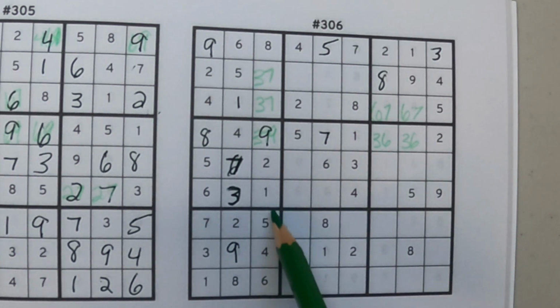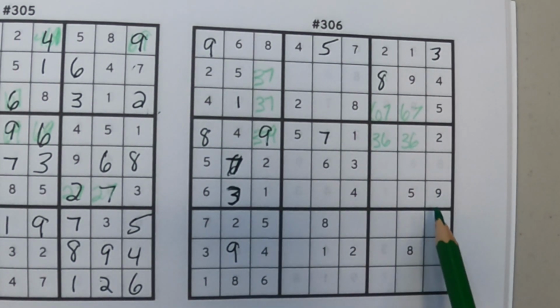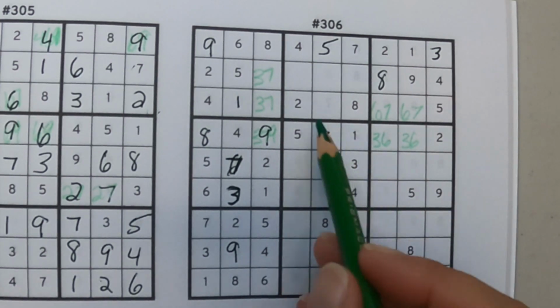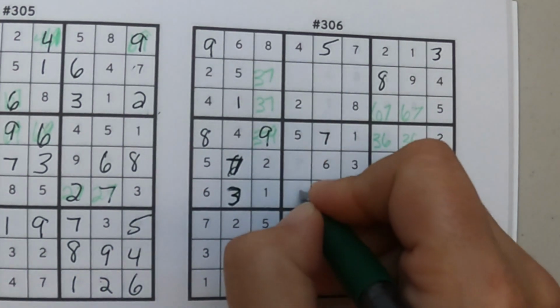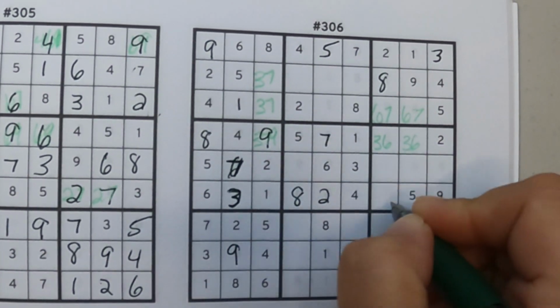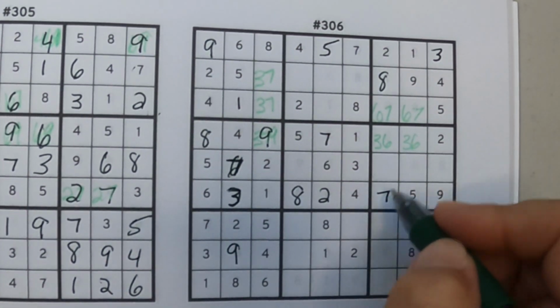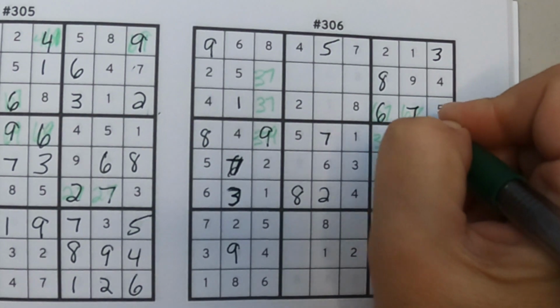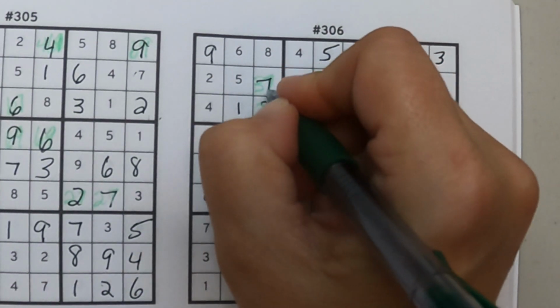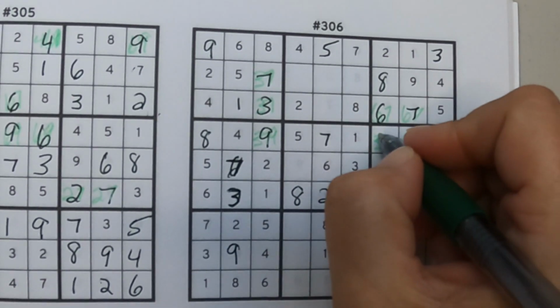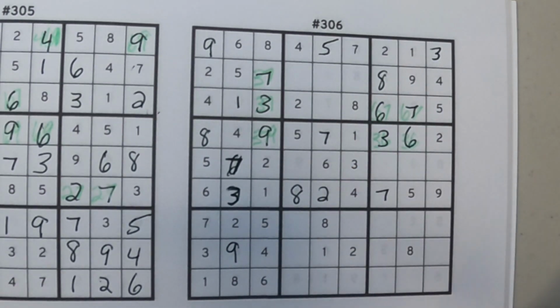For this row, we're missing 2, 7, and 8. We've got a 2 covering here and a 7 here. So this is our 8. That 7 makes this our 2, 7. That 7 makes this our 6, 7. That 7 makes this our 3, 7. And that 6 makes this our 3, 6.